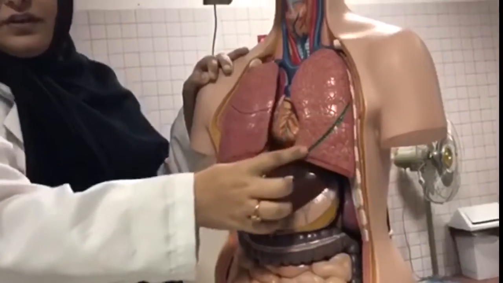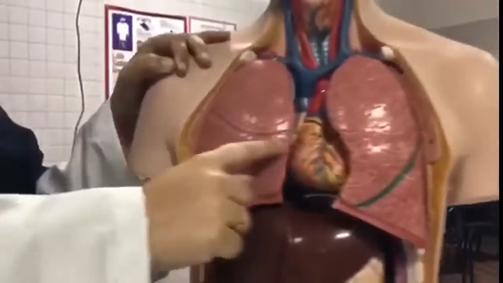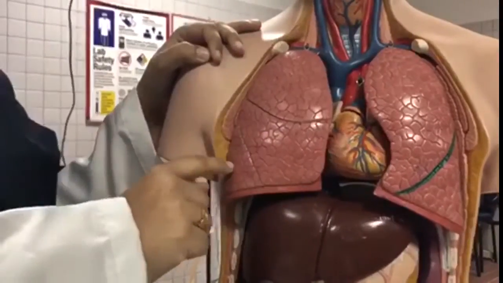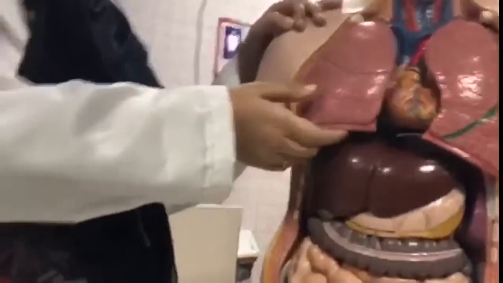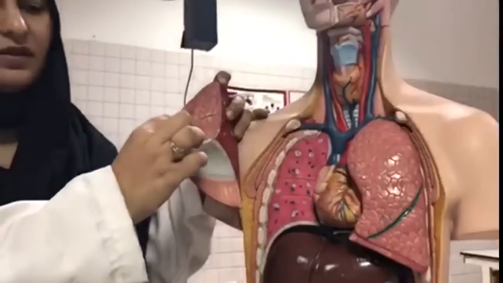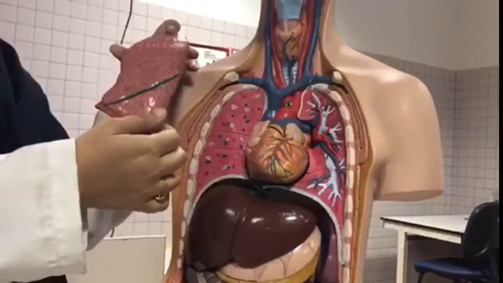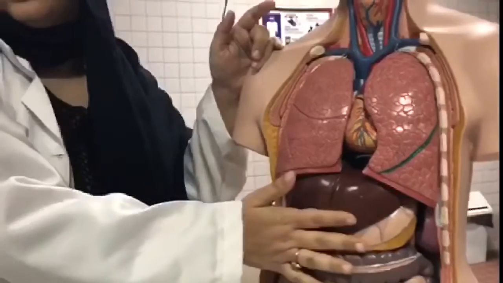There is one fissure, 2 lobes, left lung, and 2 fissures, 3 lobes, upper, middle, lower. Here is only upper and lower. This is the right lung. The right lung has 2 fissures and 3 lobes, while the left lung has 1 fissure only and 2 lobes. Also, the diaphragm separates the thorax from the abdomen.